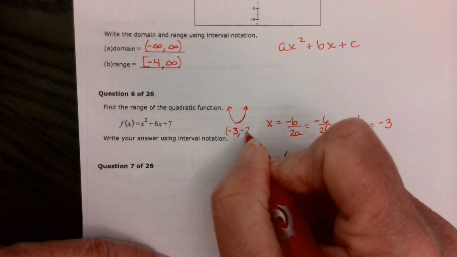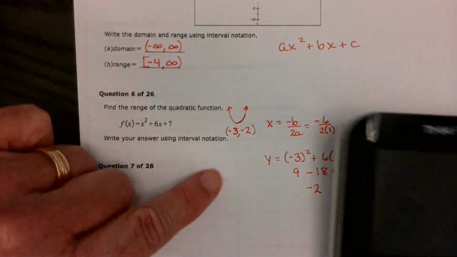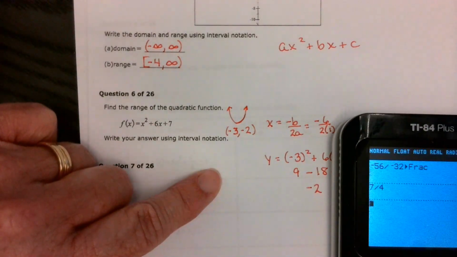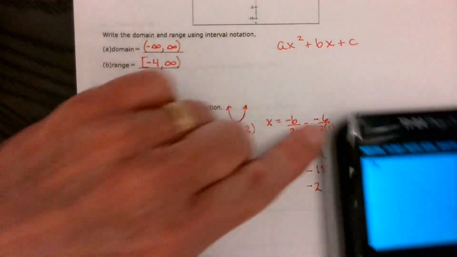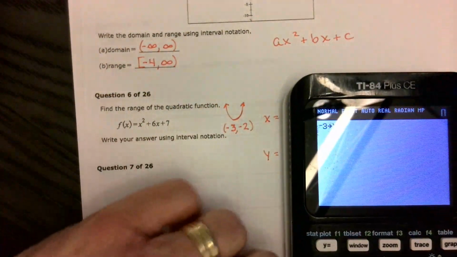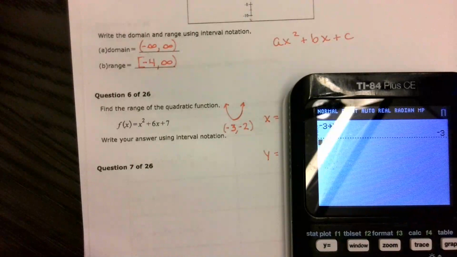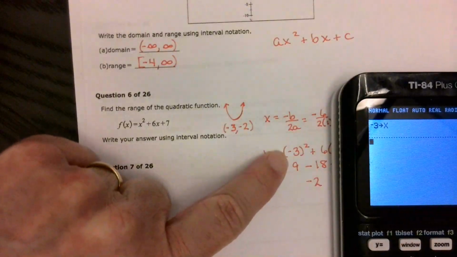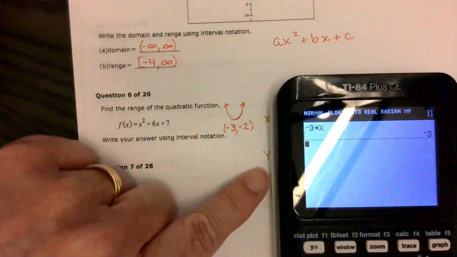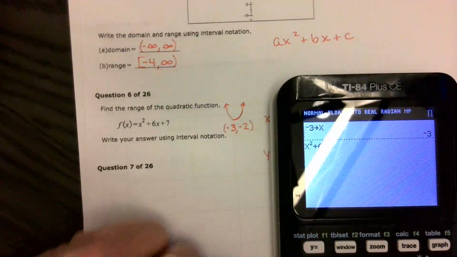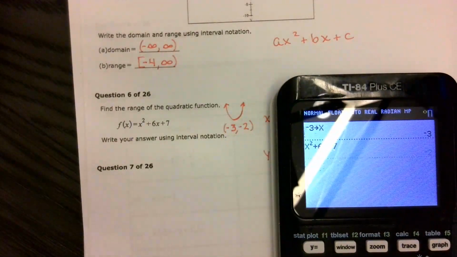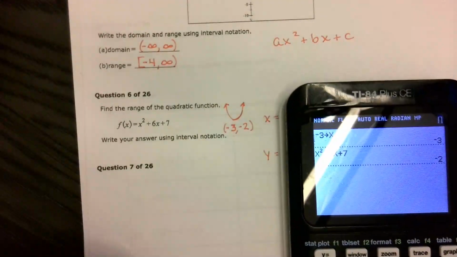Now I could have stored negative 3 under my x, because if you do not put this in parentheses, you're going to miss this problem and do x squared plus 6x plus 7. And you'll notice that it gives us negative 2.